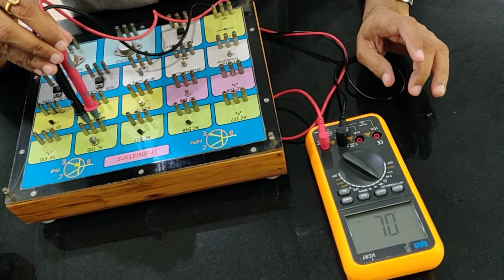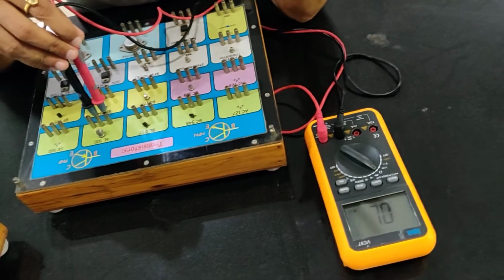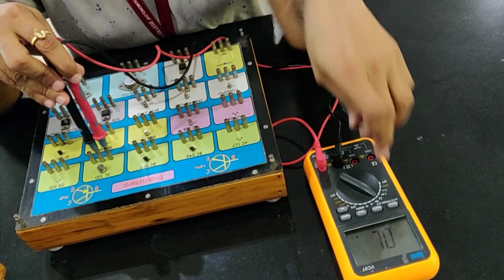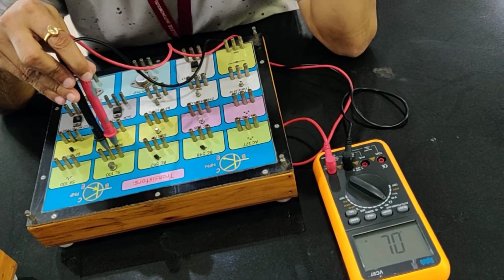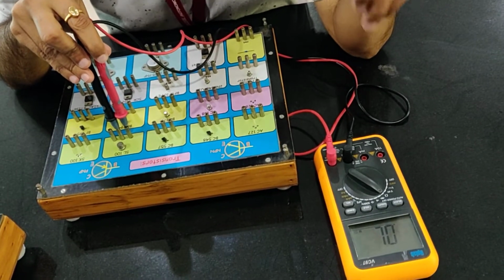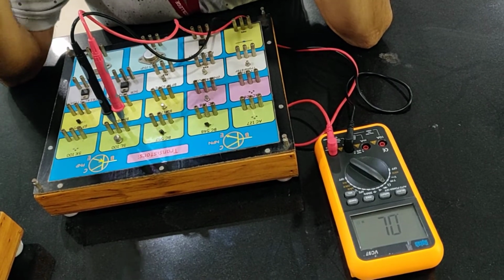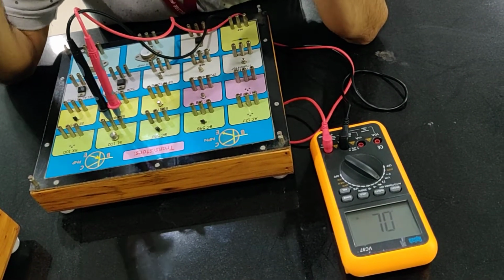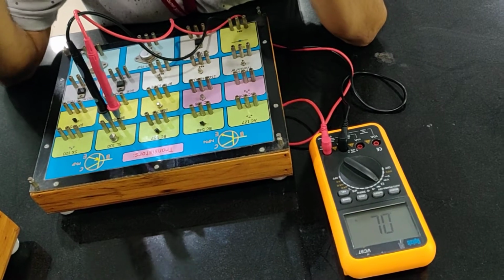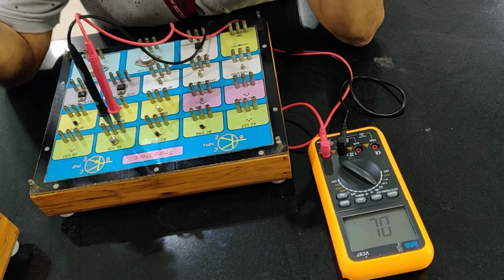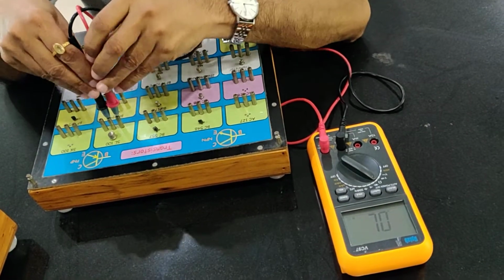In both directions, in forward bias as well as in reverse bias, it shows infinite resistance. In the meter you can see that 0L is shown. What does it indicate? Infinite resistance. That means that junction is open and that transistor is not conducting, or it is not working. So that transistor you cannot utilize. That way you can give the conclusions.